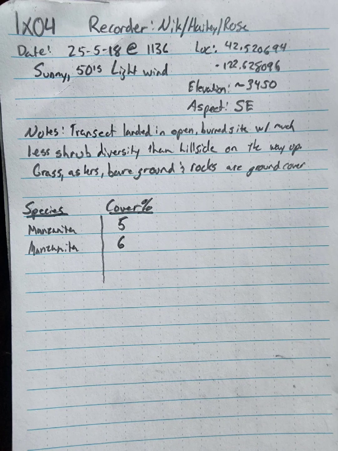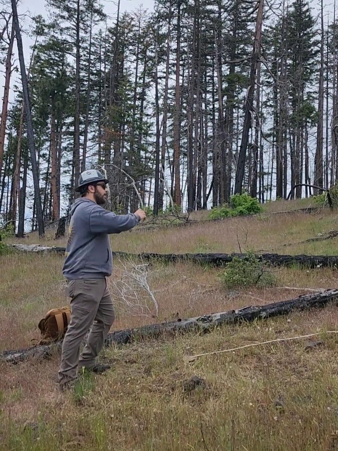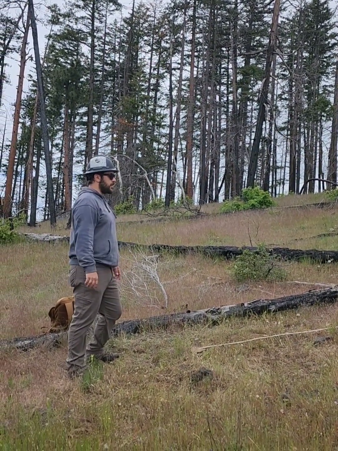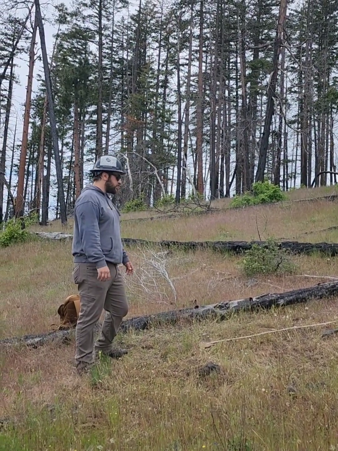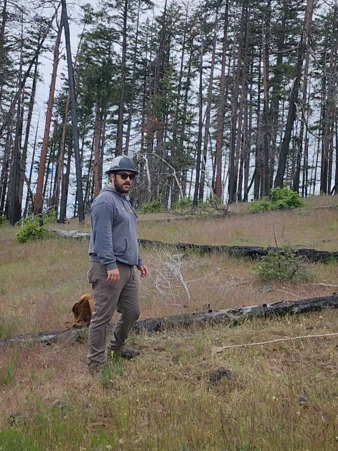We used the same estimation process on the second manzanita, estimated the coverage to be 6%, and recorded it on our data sheet. Cool, so now I have my cover estimated for my 2 species of manzanita along my transect, and so it's just time for me to wrap up my tape so it doesn't get too tangled on me and move on to the next site.